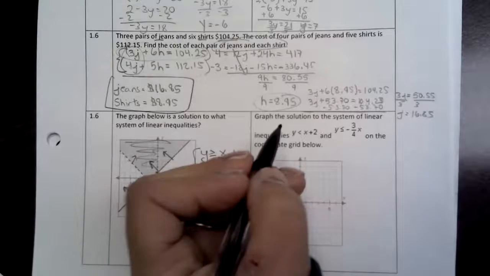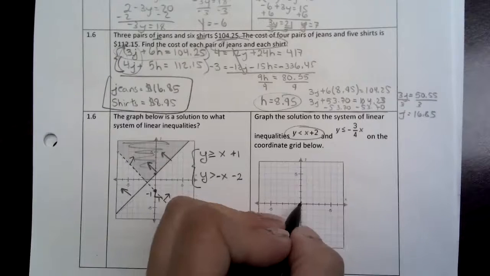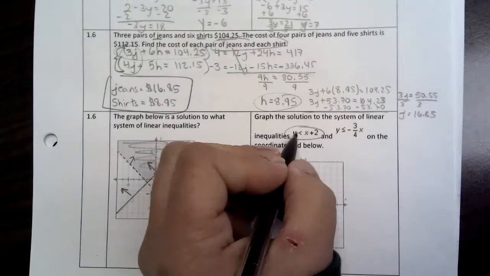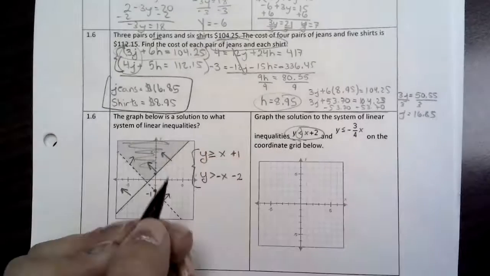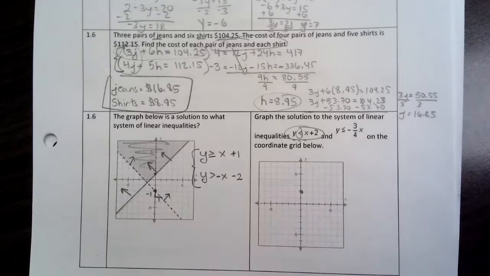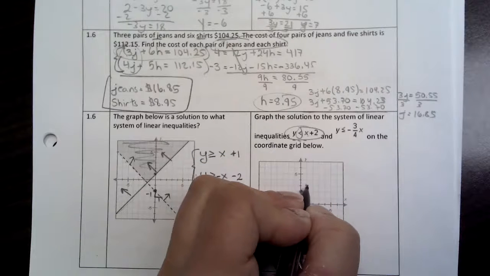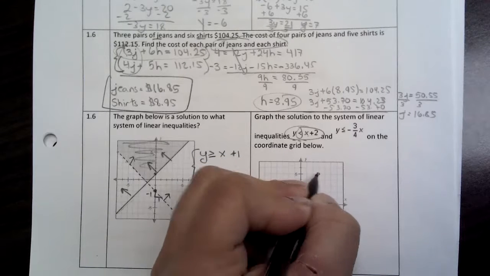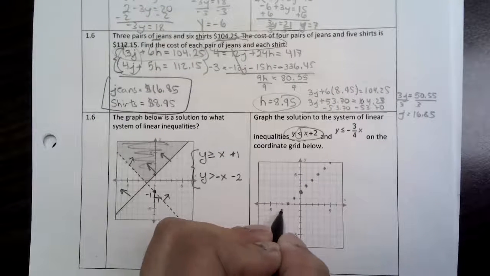And now we're going to graph some. So we have y is less than x plus 2. The first thing I'm going to do is figure out if that's a dashed or solid line. Well, it does not include it, so it's going to be a dashed line. So I'm going to plot my y-intercept at 2, and my slope is 1 over 1. So up 1 over 1, up 1 over 1, all the way to the end, or down 1, back 1.